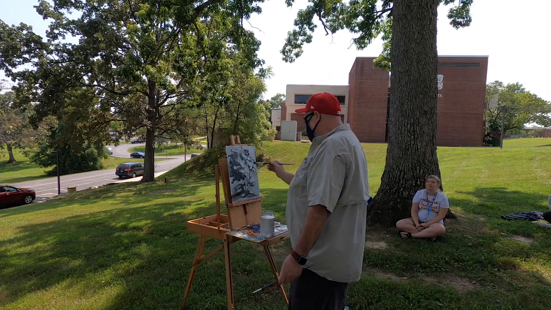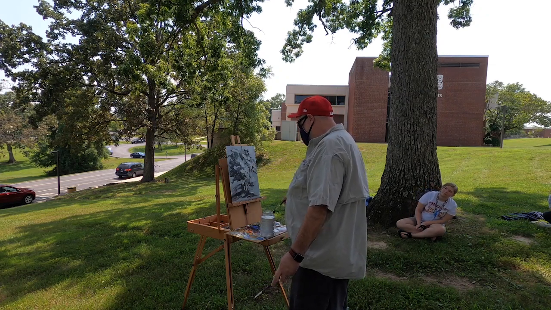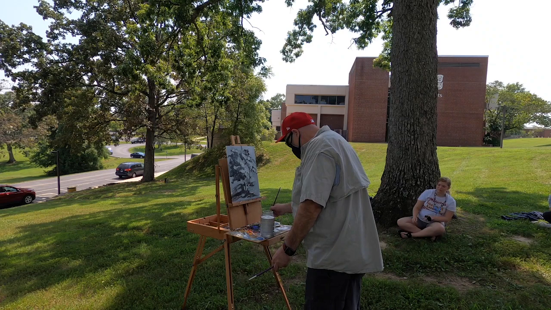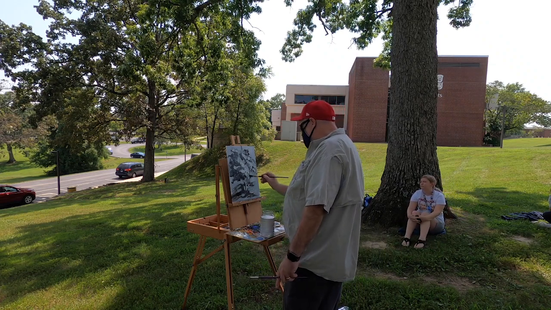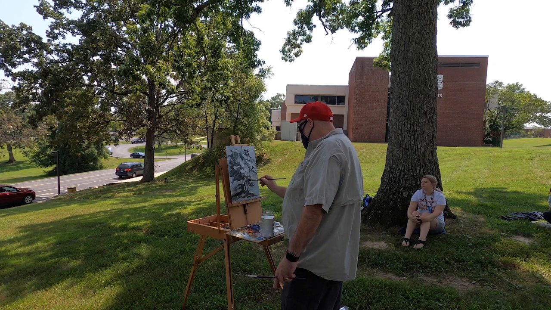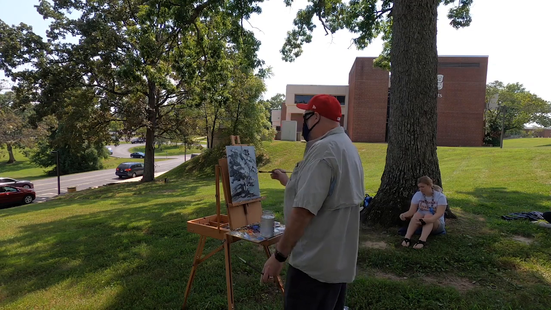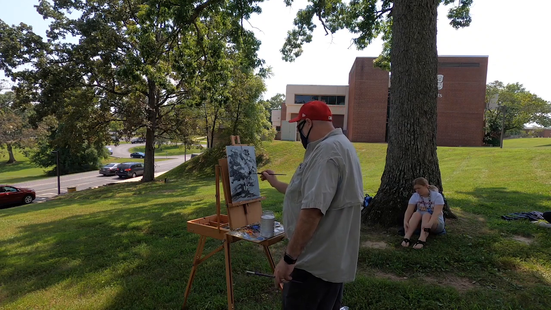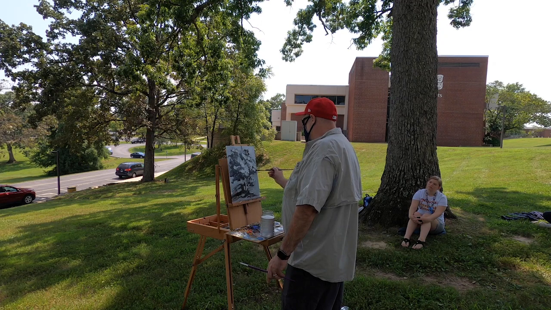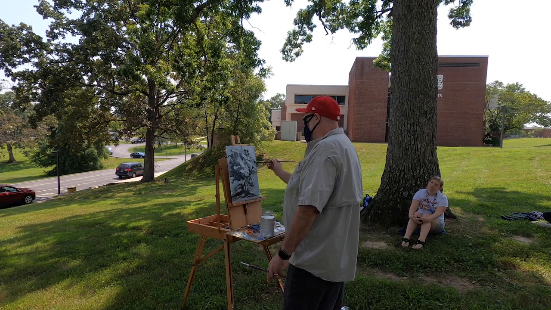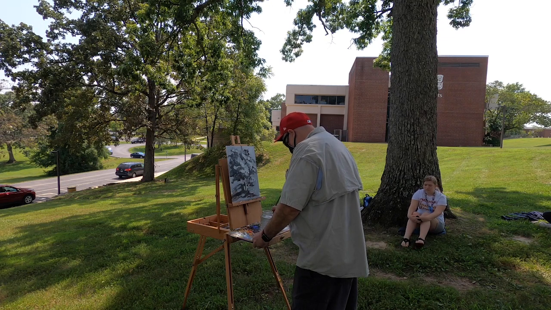So, this is not my greatest landscape ever. It's not my work. But you get an idea as to how I'm trying to build some form, show the light direction. Get it working like that.